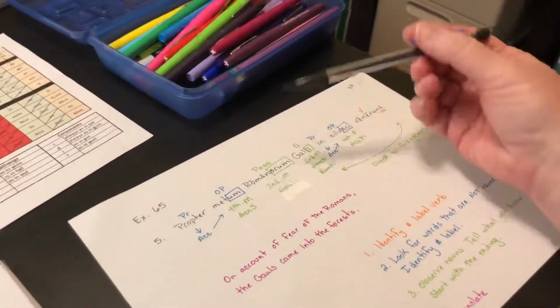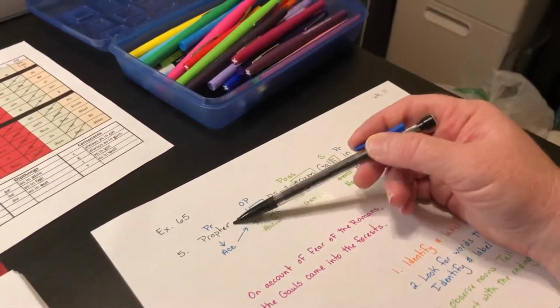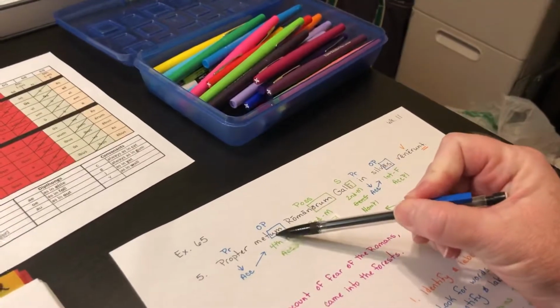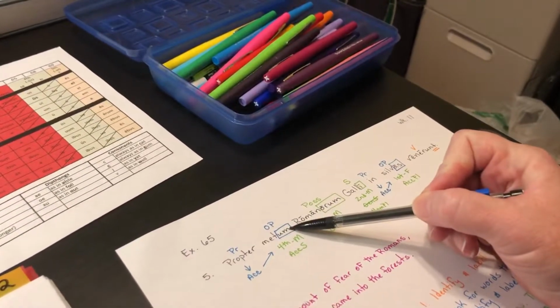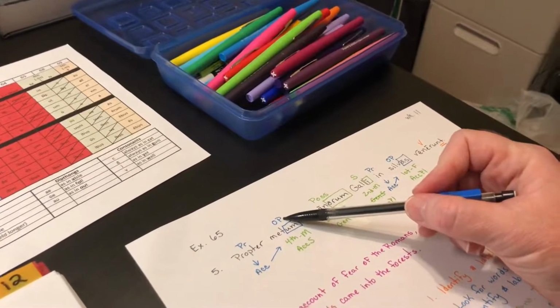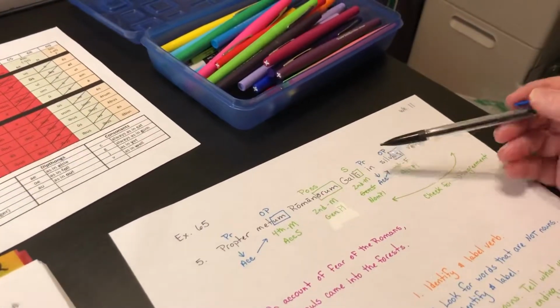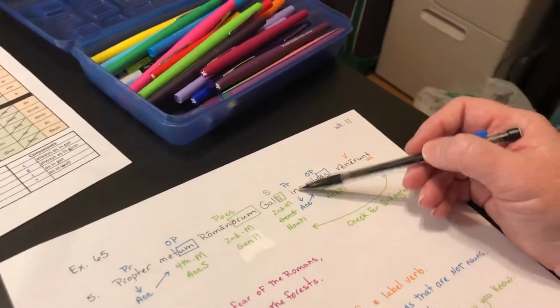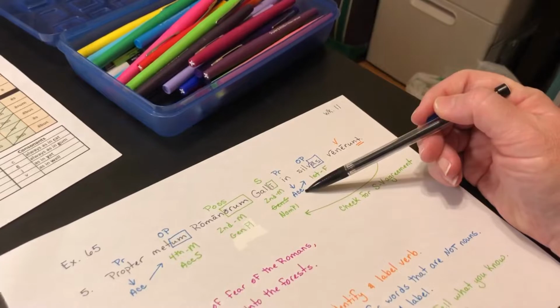So we found a couple of prepositions here, propter, which we know takes the accusative. So we looked to this next word right here, and sure enough, we had an accusative singular ending. So we went ahead and labeled that as an OP. Then we have another preposition over here. Now this one, we have just learned today, can take either accusative or ablative.